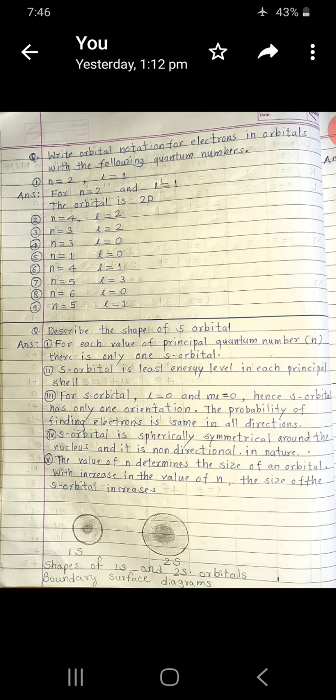Second example, n is equal to 4 and l is equal to 2. n is equal to 4 means which principal shell? K, L, M, N, the N shell, that is n is equal to 4. And l is equal to 2 means which subshell? It is the d subshell. So therefore the orbital representation is 4d. Okay.